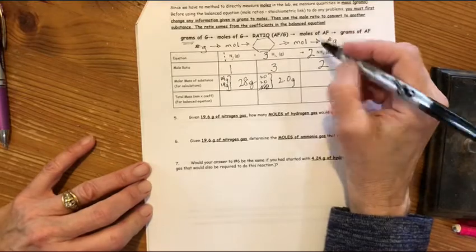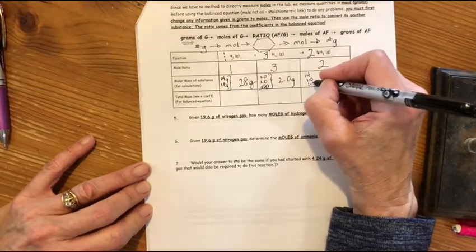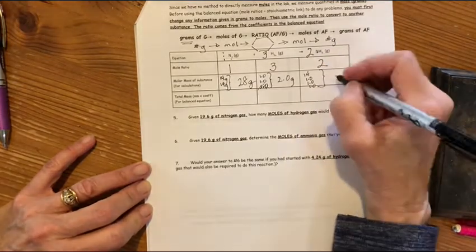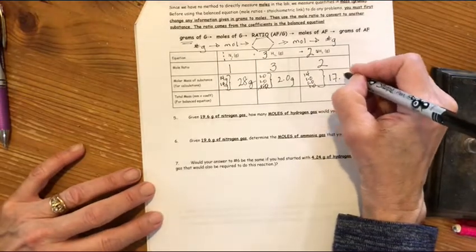And again, nitrogen's 14, hydrogen's 1, hydrogen's 1, hydrogen's 1, 3 times 1. So a mole of ammonia gas is going to be 17 grams per mole.